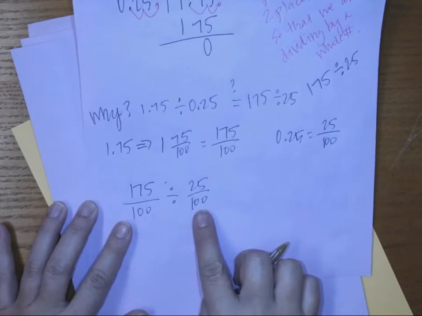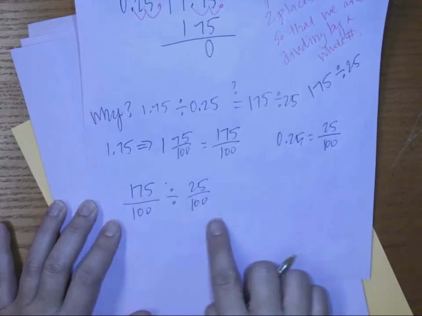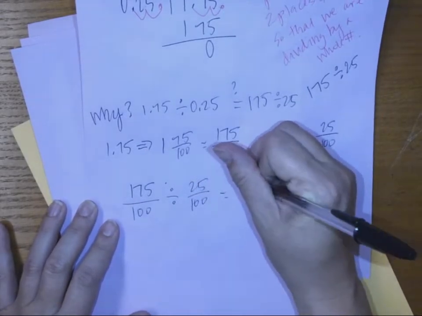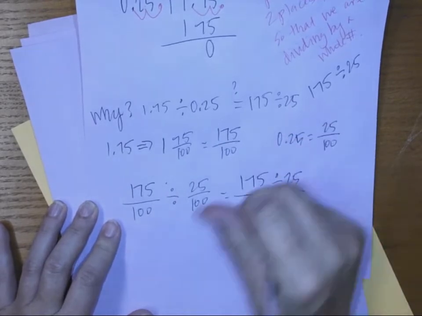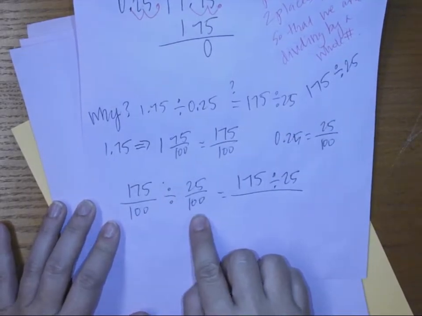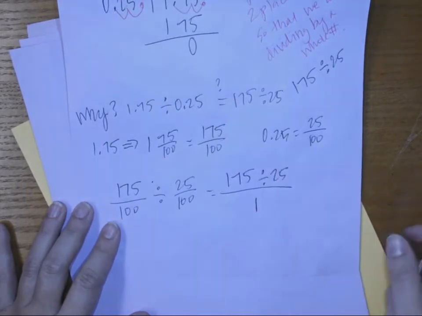Remember, dividing fractions, if they have a common denominator, you can just divide across the top, divide across the bottom. So this becomes 175 divided by 25. And then what's 100 divided by 100? It's just 1.